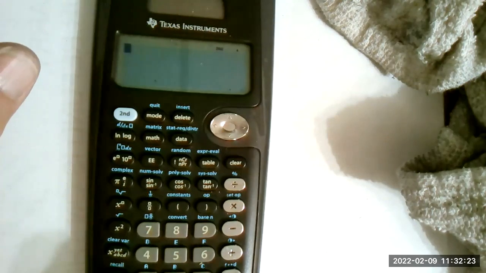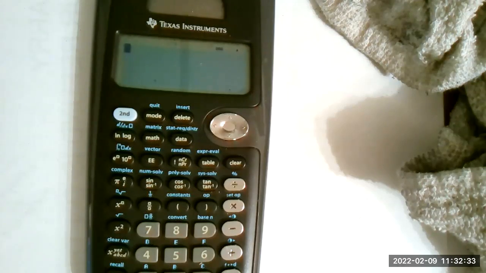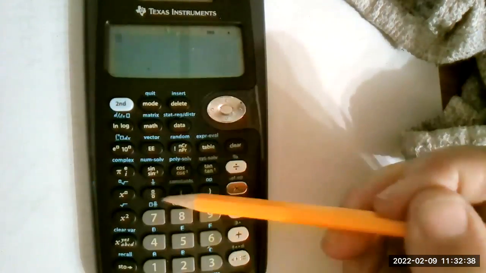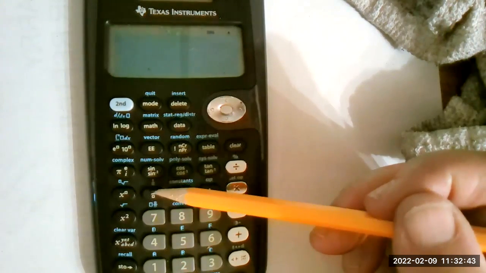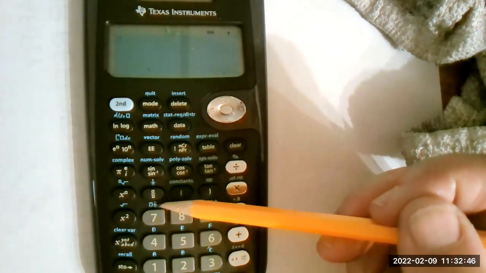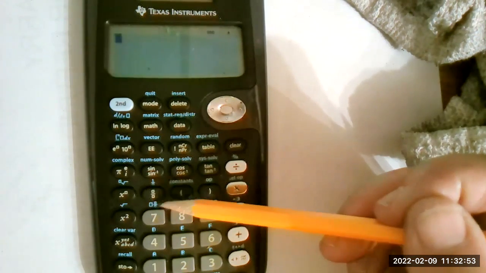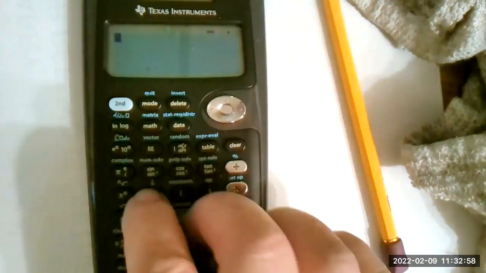And let's do the 19 over 8. And I want to show you something. There are two fraction buttons here. There's this one right here, which is just a plain old fraction. There's this one right here in blue, which is for a mixed number, like 2 3/4. But I'm going to use this one here. And since it's its own button, I'm just going to press it.